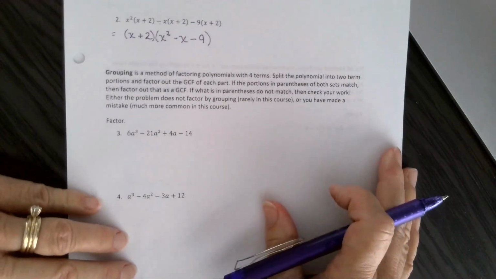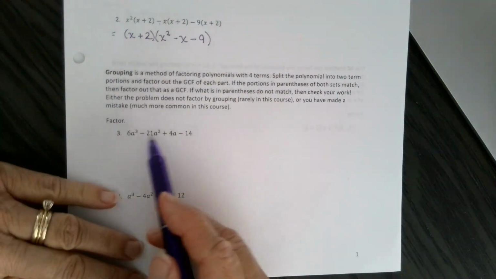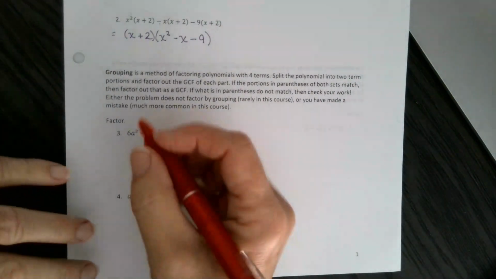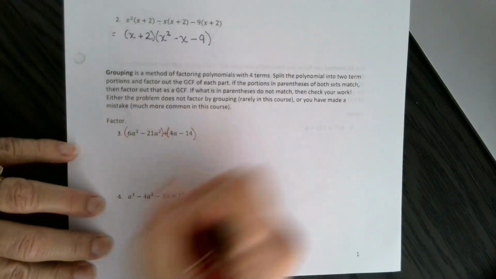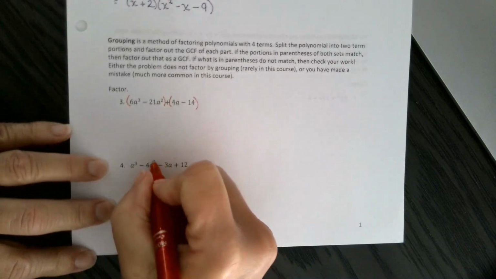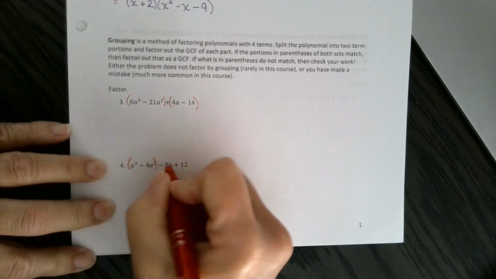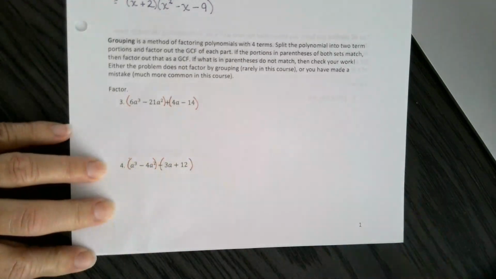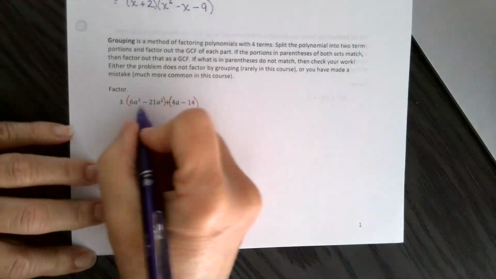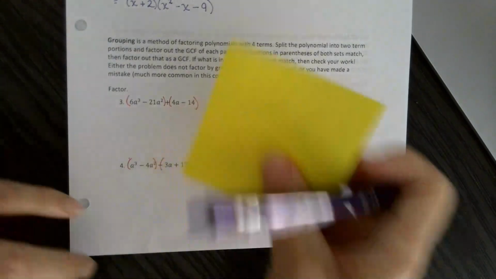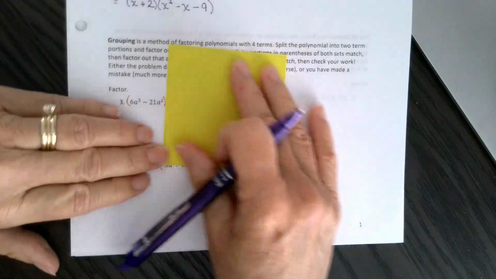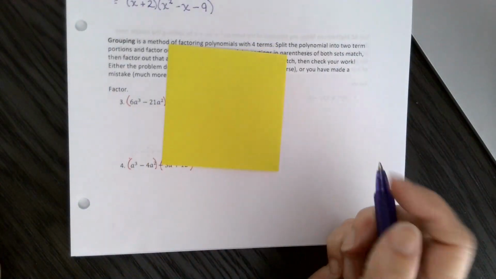Okay, factor by grouping. You use the grouping method when there are 4 terms. So what you're going to do is group the first 2 and the second 2. Same thing here, 4 terms. The first 2 and the second 2. Okay, right here, I'm first going to look at just this here, okay?